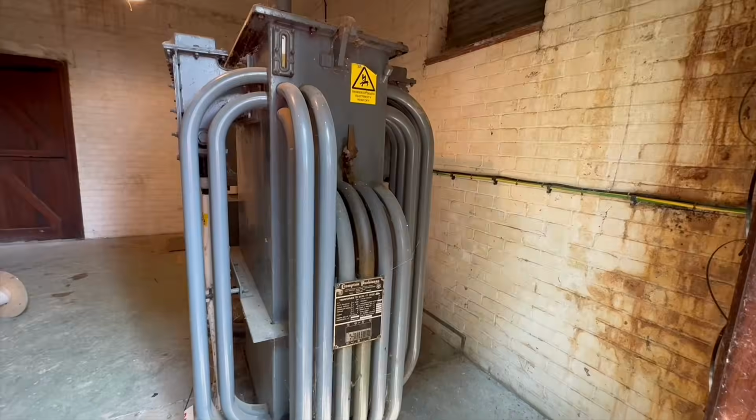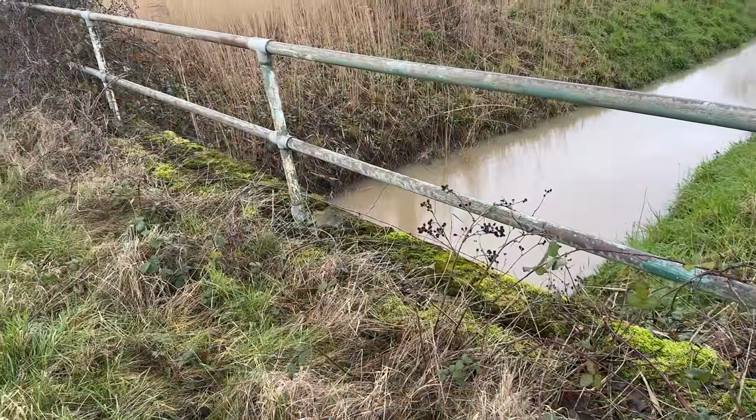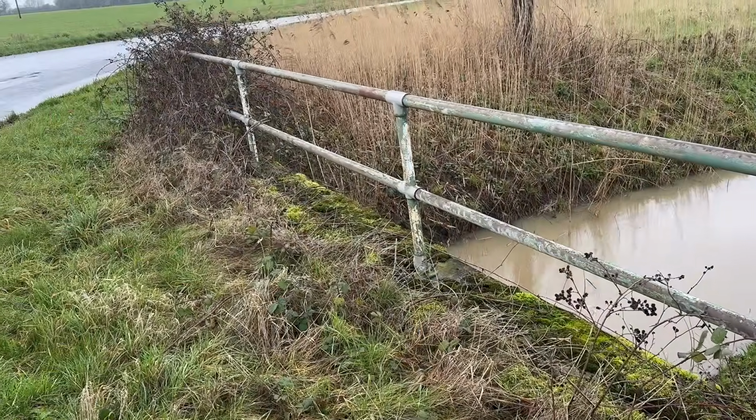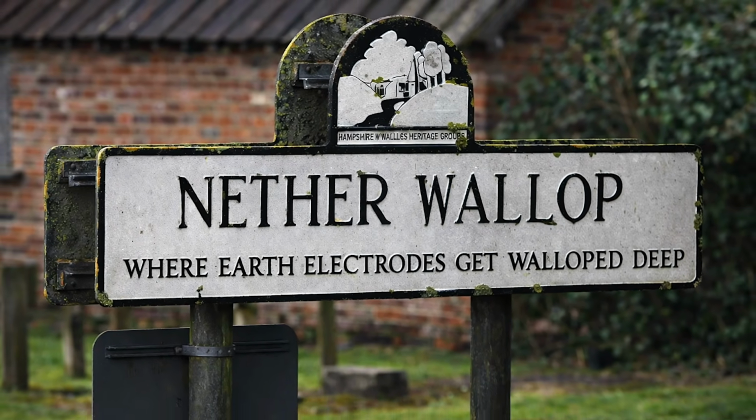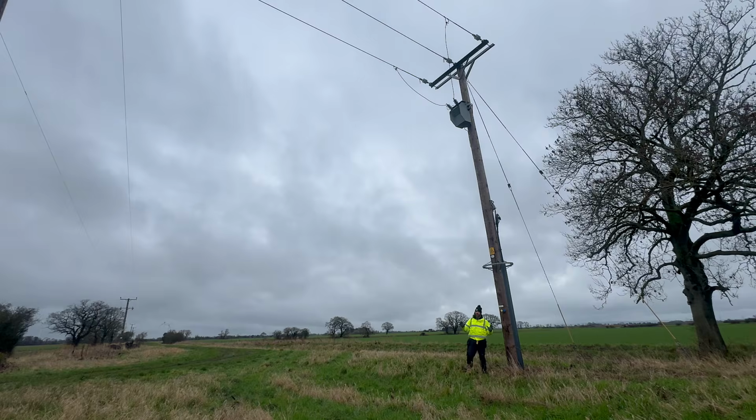And answer the question, can you put a substation anywhere? Do parallel paths in the ground really skew earth readings by a massive amount? And is it really possible for a TT system to be poor in Netherwallop but excellent in Penistone? So let's find out.